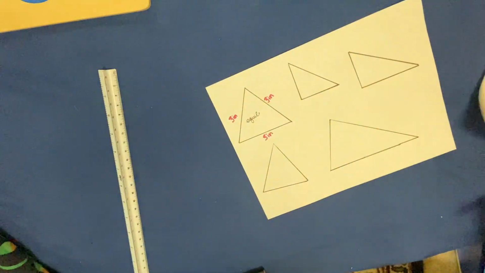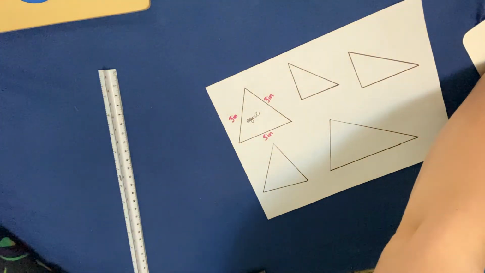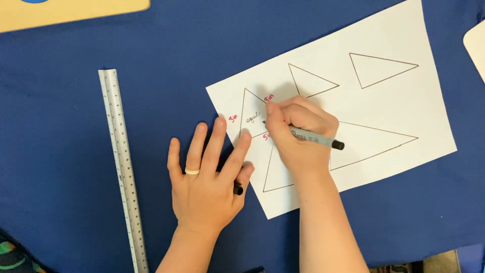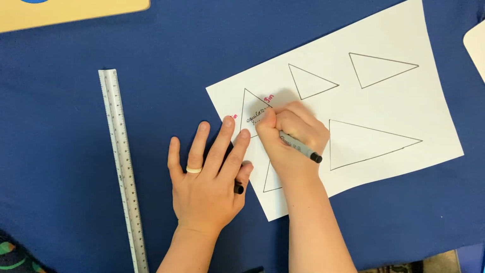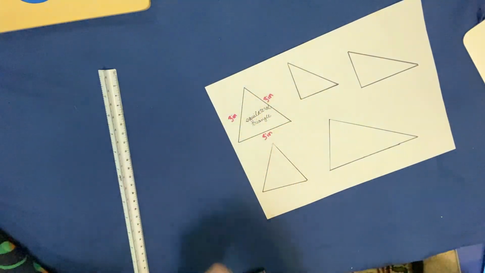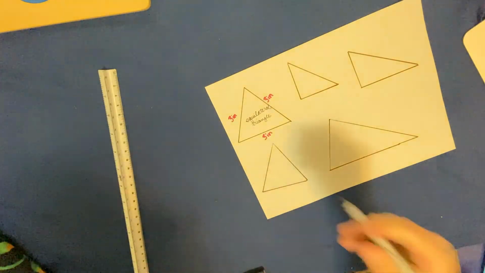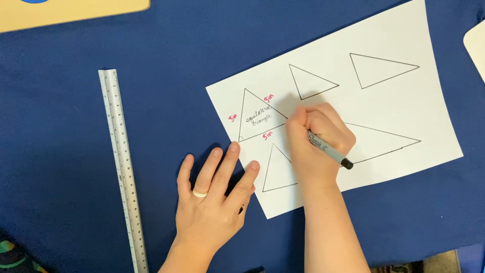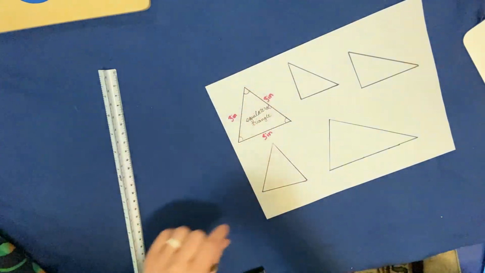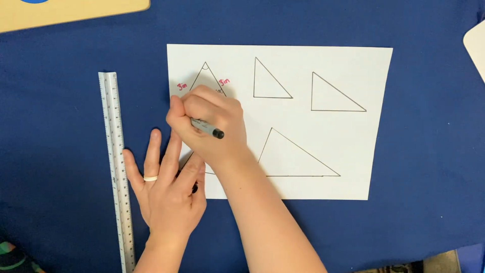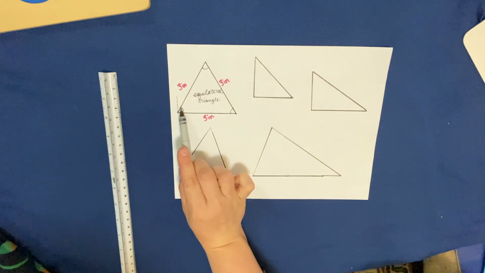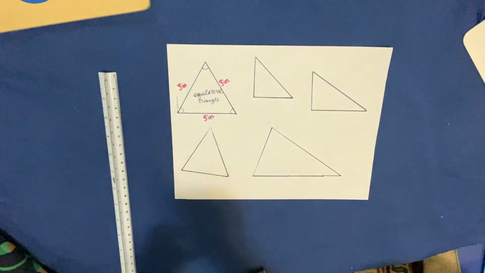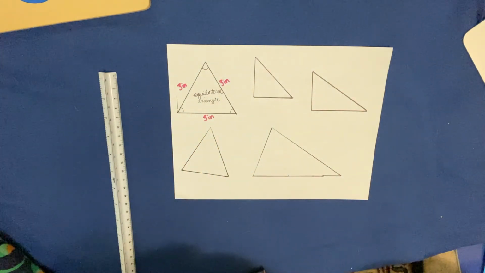I forgot how to spell equilateral. An equilateral triangle. An equilateral triangle also has 3 of the same kind of angles, and these are all acute because if we made our right angle marker, we see that the angle line is coming before the right angle marker, and in an equilateral triangle, all the angles are the same. So this is just an equilateral triangle.